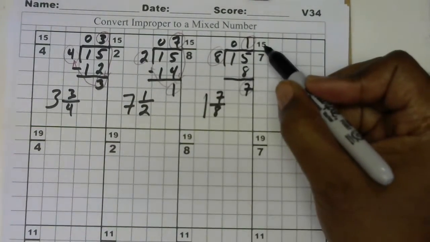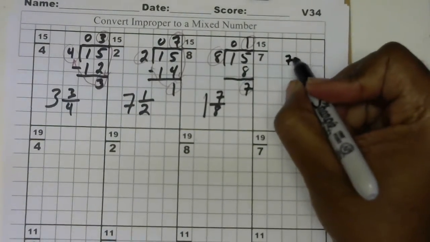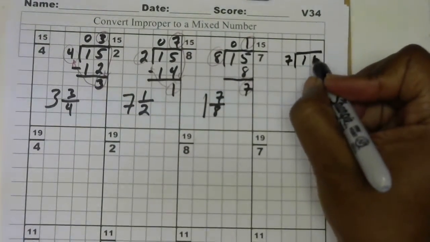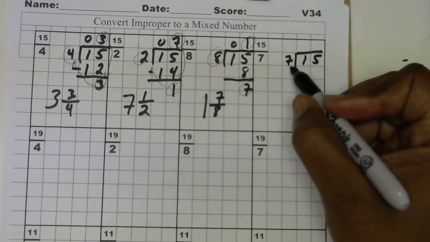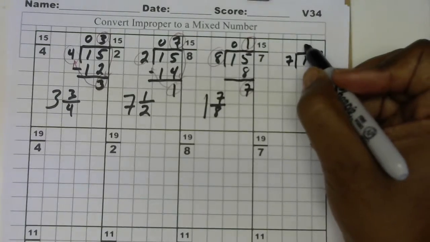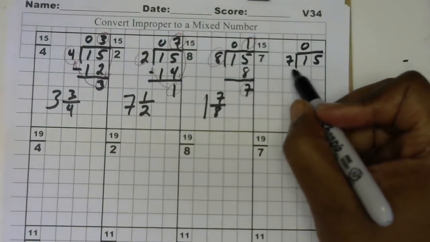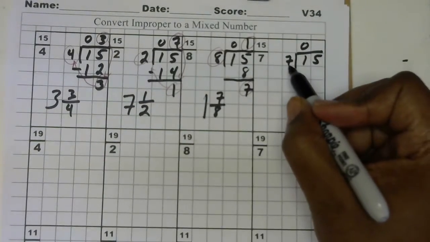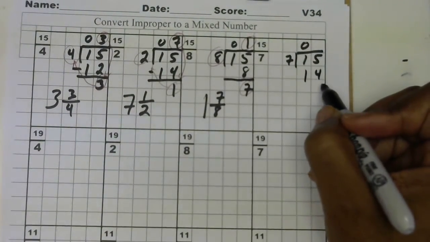Next, 15 over 7 into a mixed number. 7 here, and 15. Okay, 7 does not go into 1. Well, the closest thing in the 7 times tables to 1 is actually 0. So then we go to 15. The closest thing to 15 in the 7 times tables is 14. 14 is the closest we can get to it.